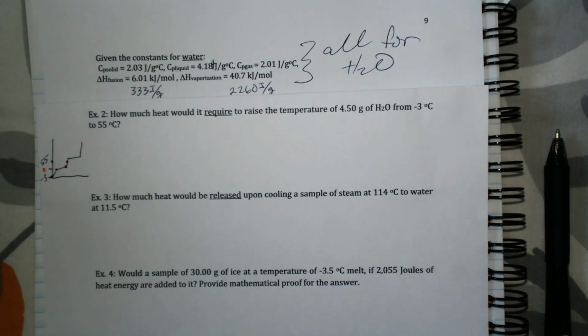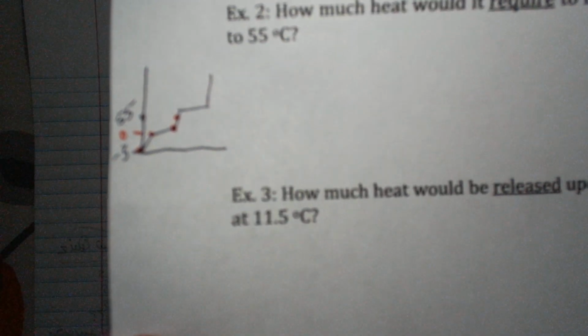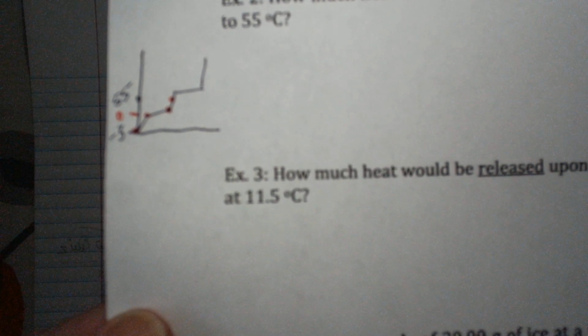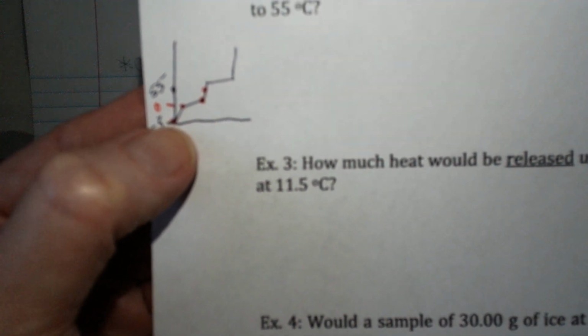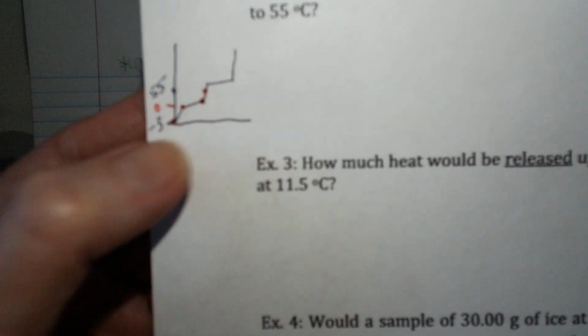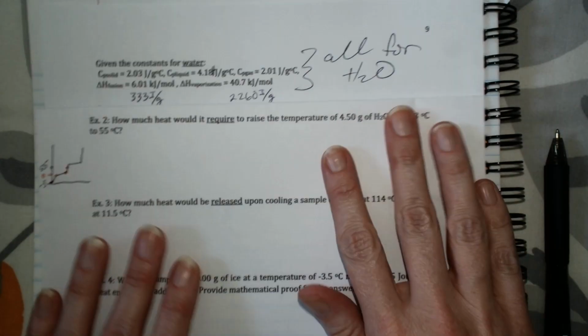So every line segment where I have some dots, and I don't know if you can see that super well because I draw it microscopic because I kind of just draw it for me, every little line segment is going to represent a calculation. So I have a slanty one, a flat one, and another slanty. So I have 3 different calculations that I have to do in order to find the total amount of heat.